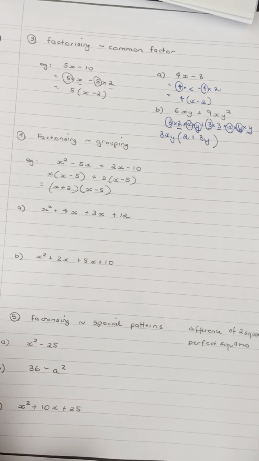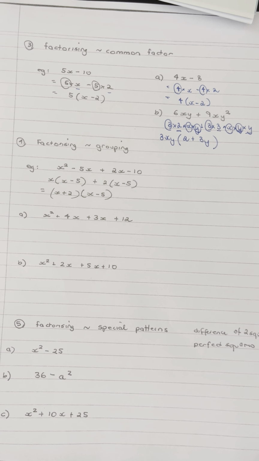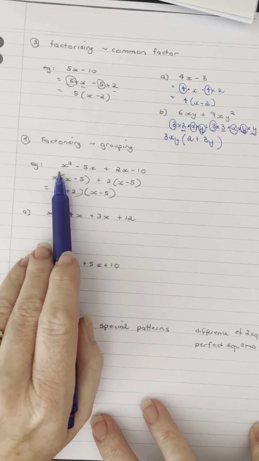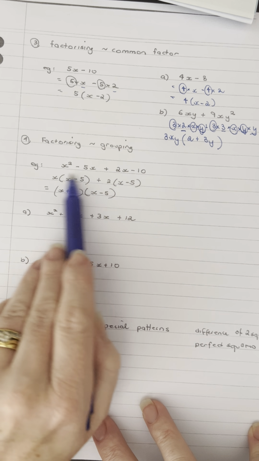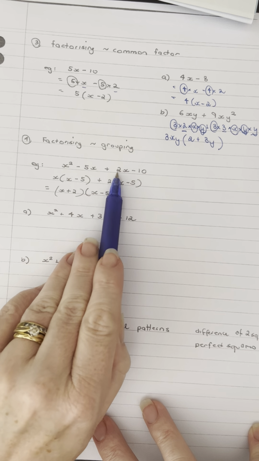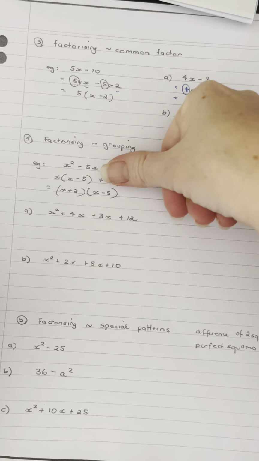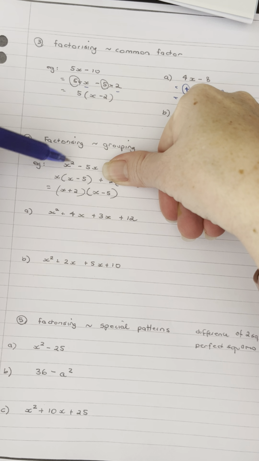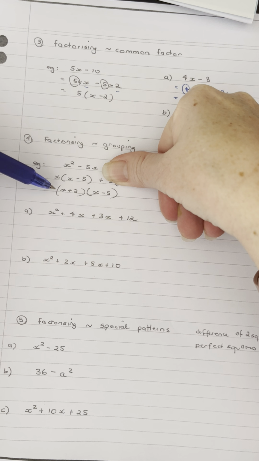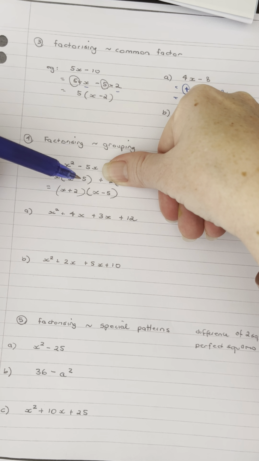Then we get into factorising by grouping. So this is starting into our factorising quadratics methods, and this is part of that process. So breaking it down a little bit before you get into the full method, where we've got the grouping. So we look at we've got 4 terms here, x squared minus 5x plus 2x minus 10. So I'm just looking at the first 2 terms, x squared minus 5x, and factorising that. And I can take an x out the front, and then I have x minus 5 in that bracket.